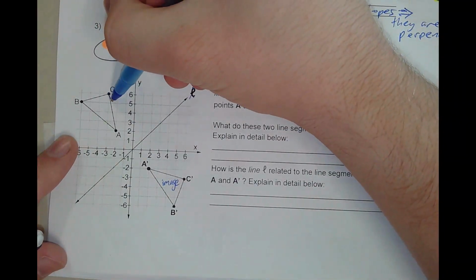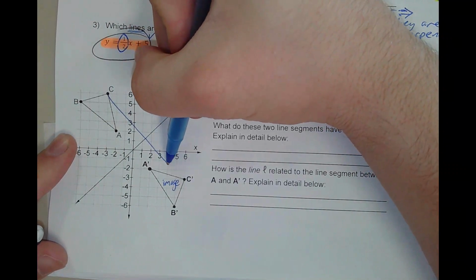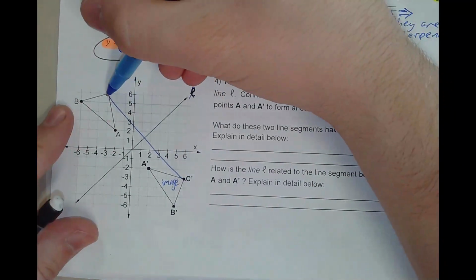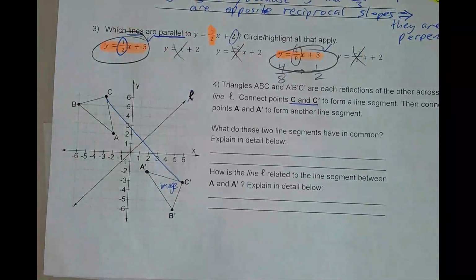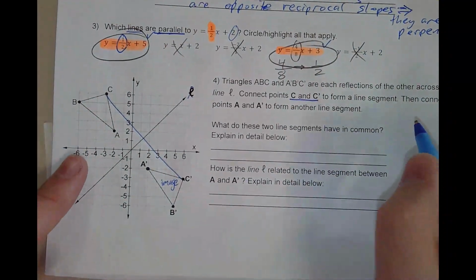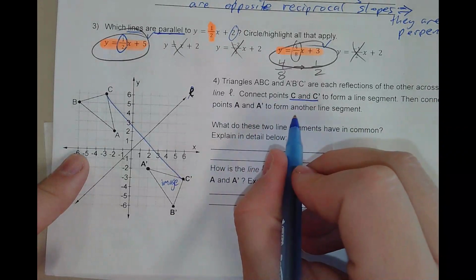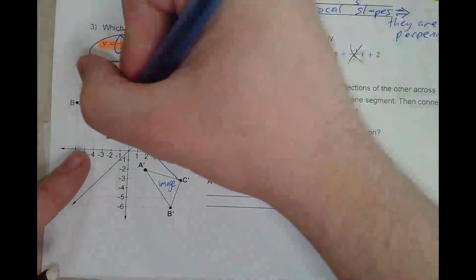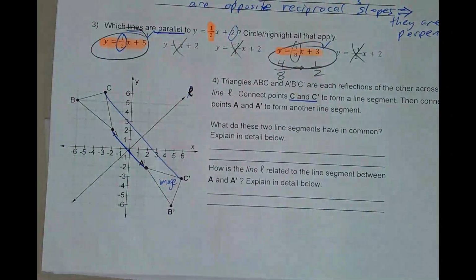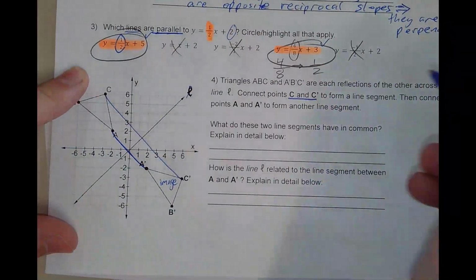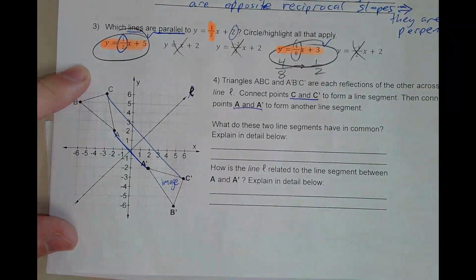Okay, with a ruler you could probably do this. I know I'm pretty good with my lines there, so connect C and C prime, got that, to form a line segment. It says now then connect A and A prime to form another line segment. What do these two line segments have in common?